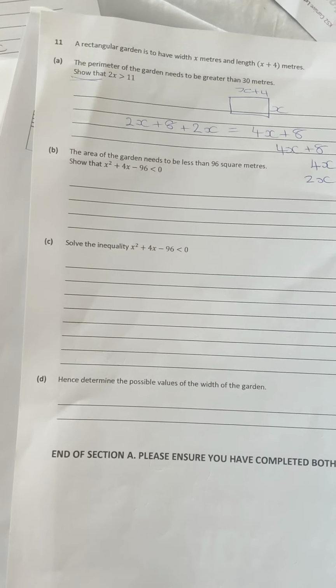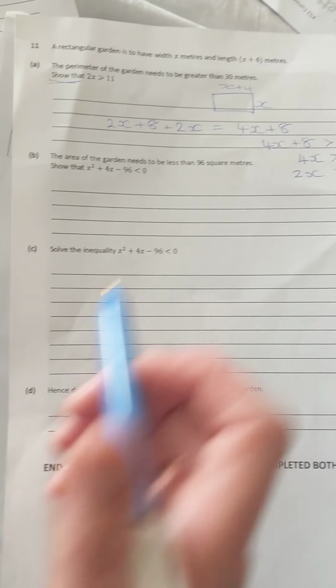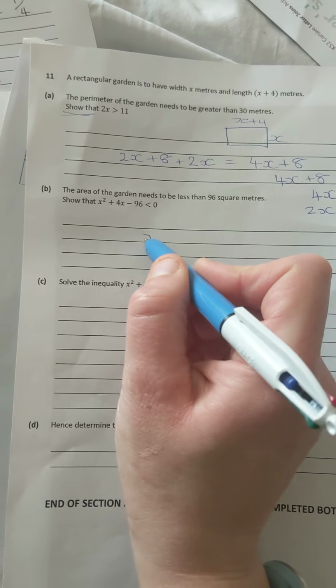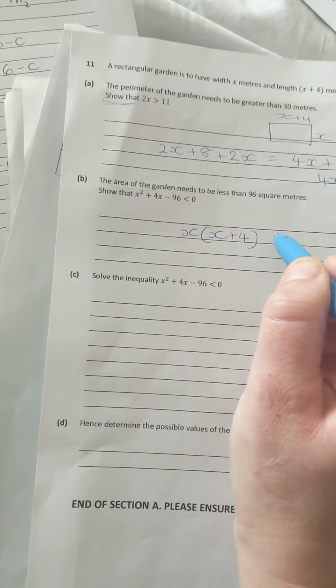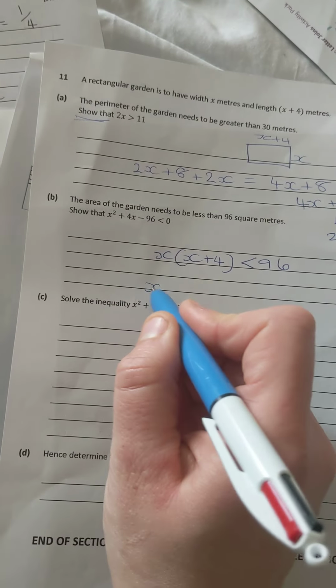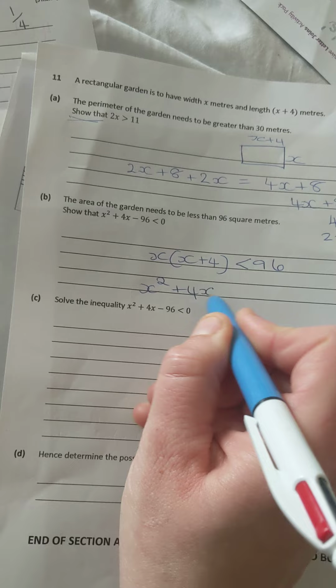The area of the garden needs to be less than 96. So again, area is just x times x plus 4. So we can write x times x plus 4 is less than 96. That's enough. And then that expands to be that.